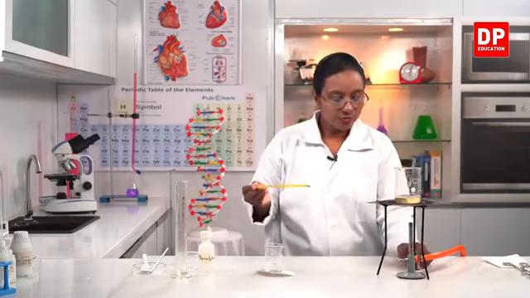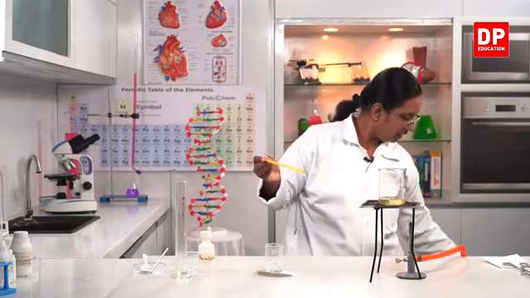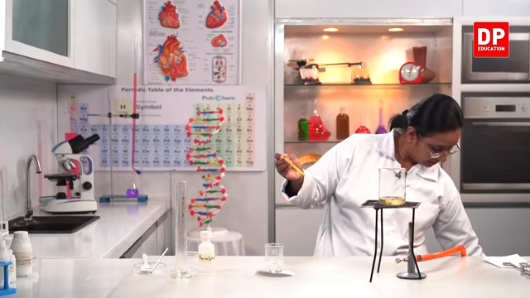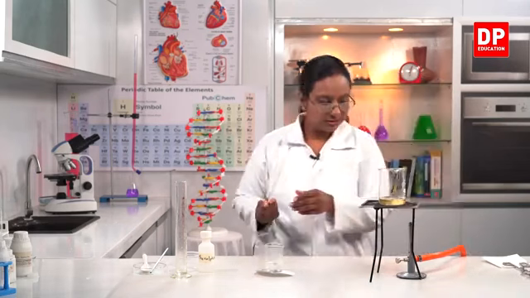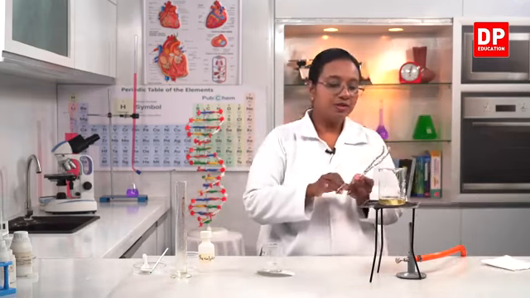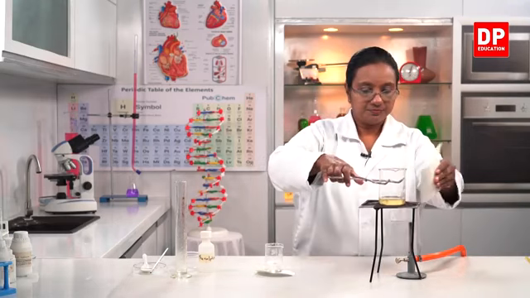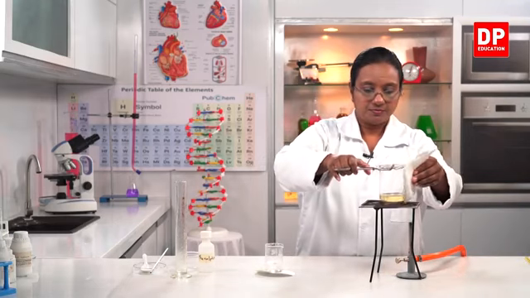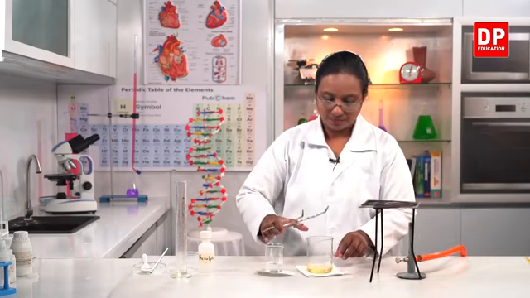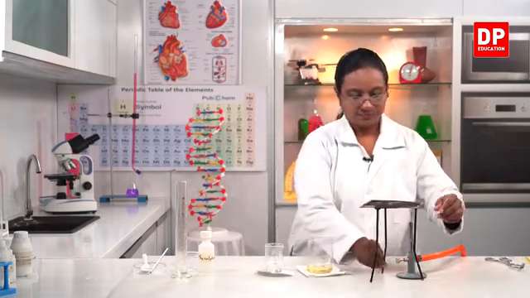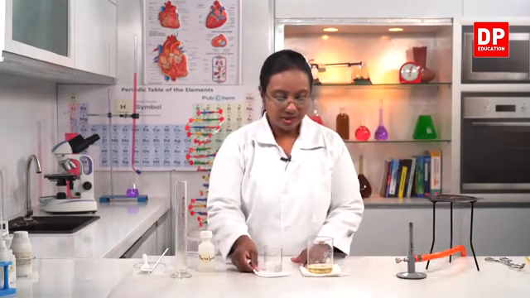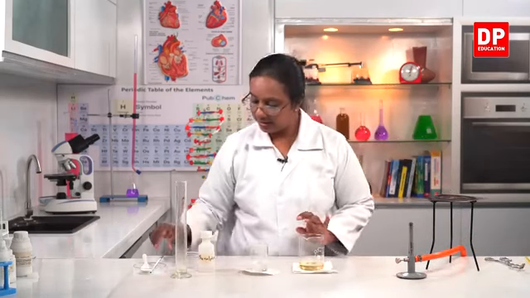So, I can switch off the burner. Now we don't need it, so I can remove the beaker. Right. So, here we have the oil at 70 degrees Celsius.